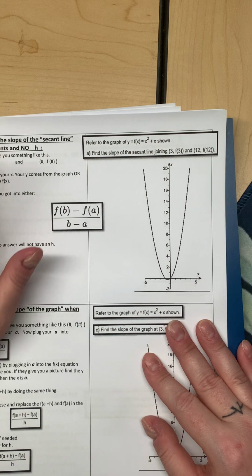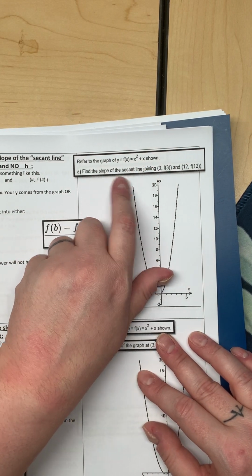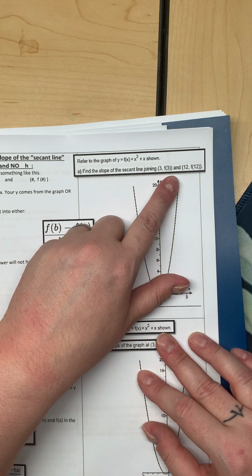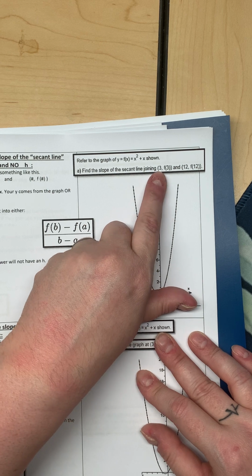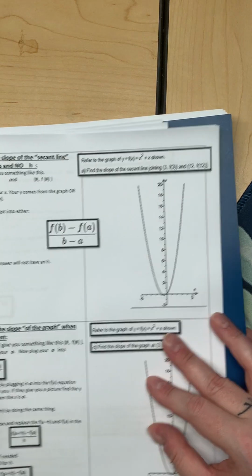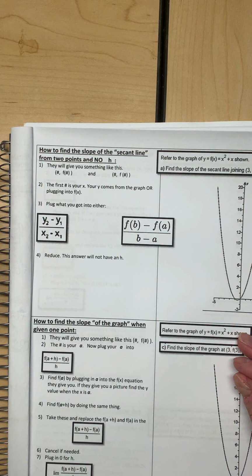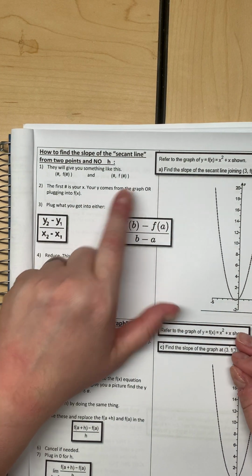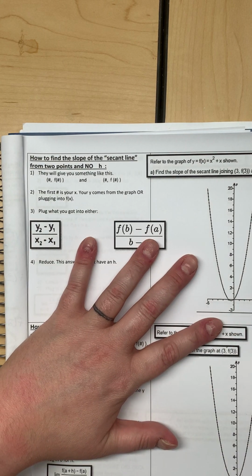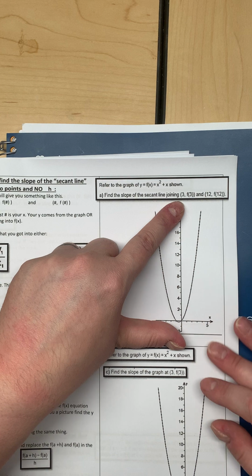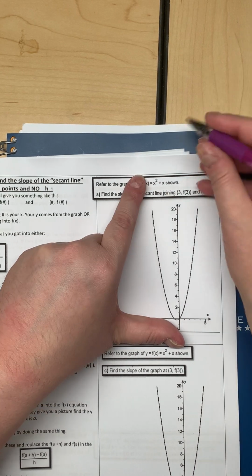It says, refer to the graph of x squared plus x as shown. Find the slope of the secant line joining 3, f of 3, and 12, f of 12. So that's what they gave you, number, comma, f of a number, just like I told you. Step 2 says the first number is your x. Your y comes from your graph or from plugging into f of x. So in 3 comma f of 3, the 3 is your x value.